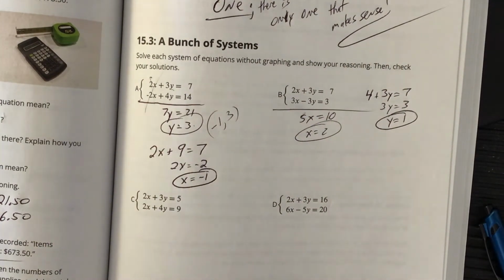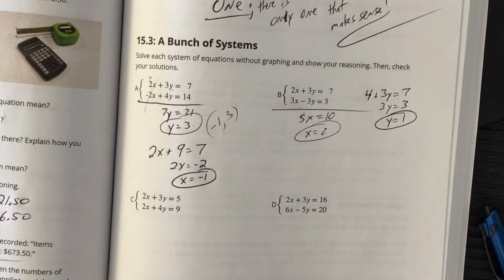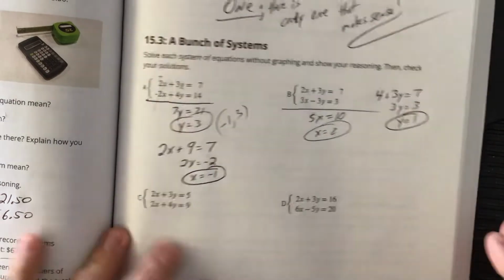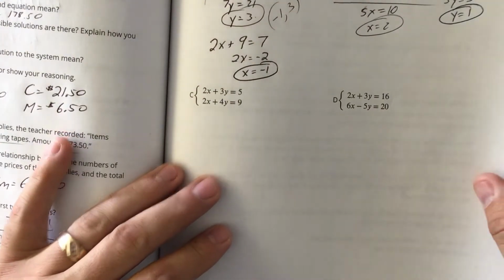We don't have to check any more of these. When you get to your homework, you can check to see if they're right. Question, Caleb? I was going to ask, it doesn't matter which one you solve for? Does not.